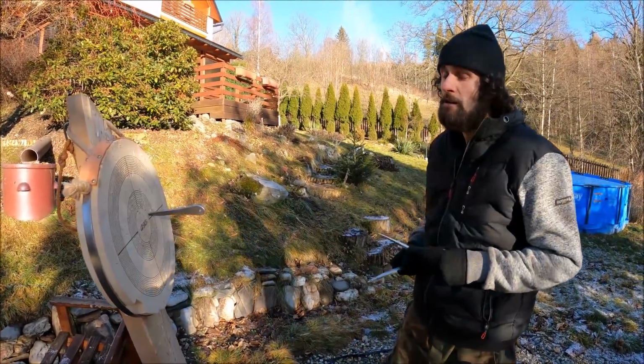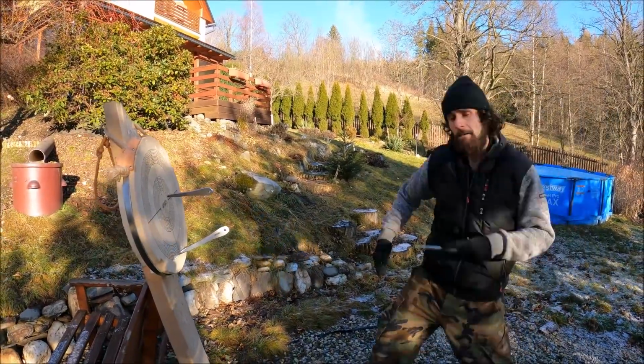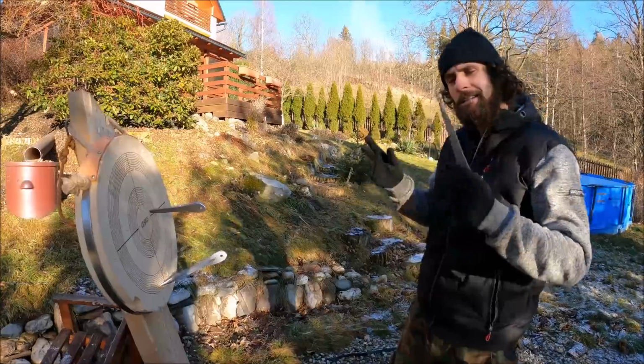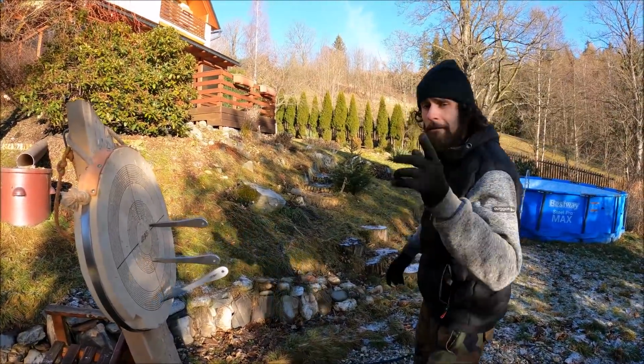Since it's the new year, a lot of you want to start knife throwing. So today we are going to discuss which technique is the best for beginners. So let's get started.